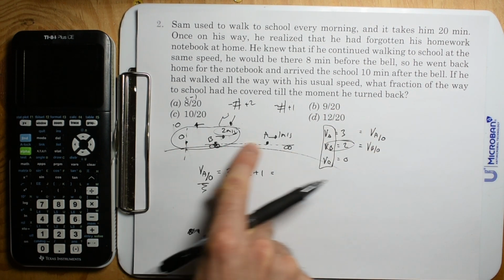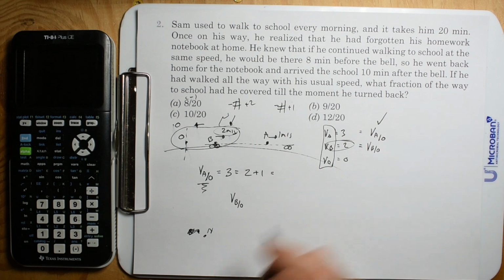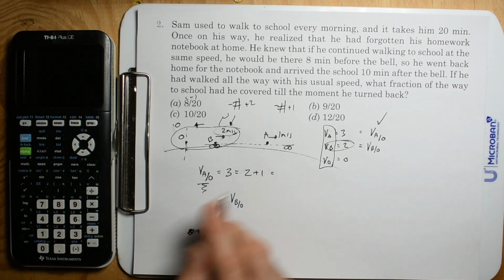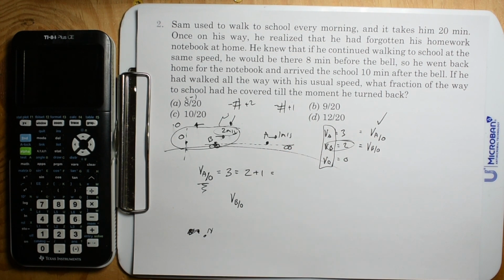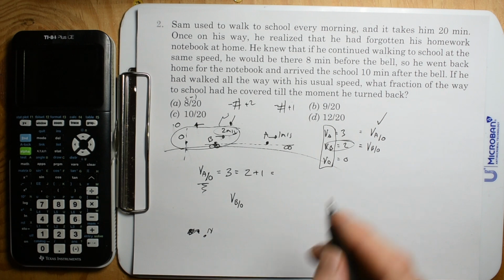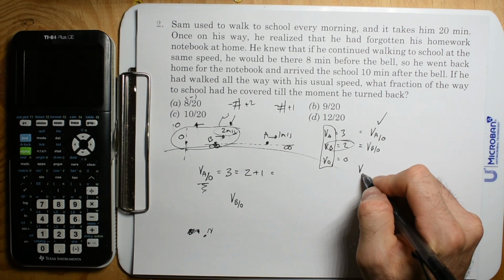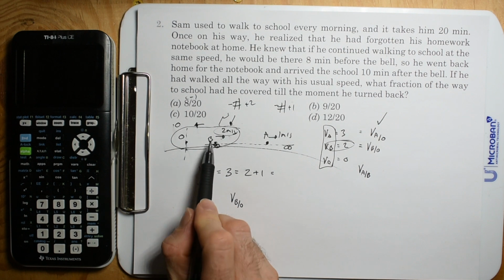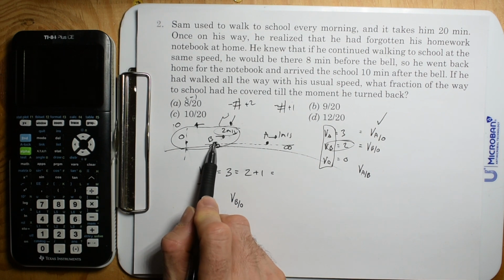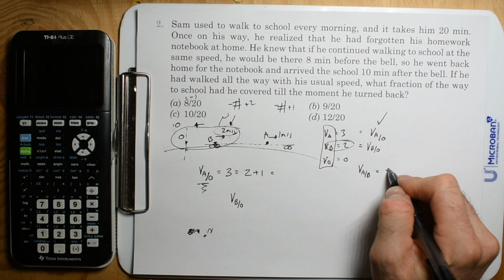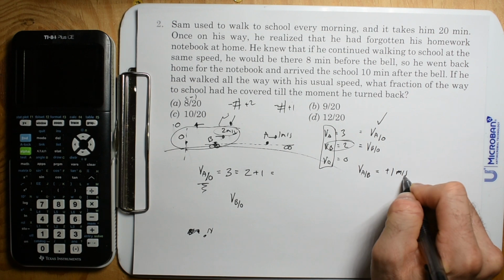Relative to O, I think A is going 3, so that's a check on reality. But we can also have the term velocity of A as seen from B. If I'm on B, it looks like A is going positive 1 meters per second.